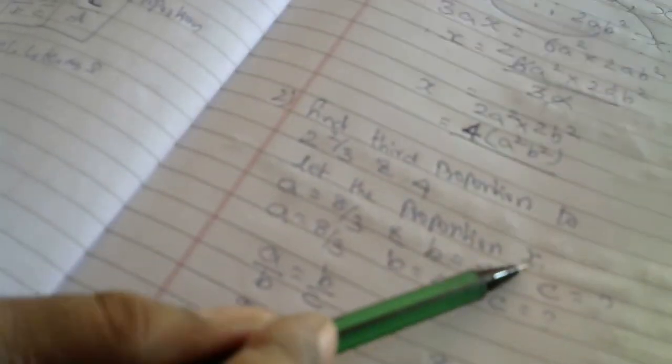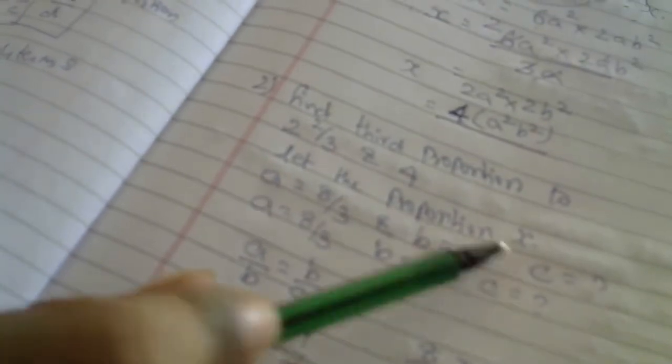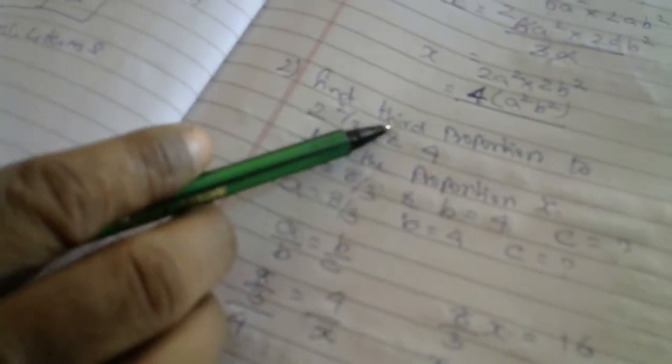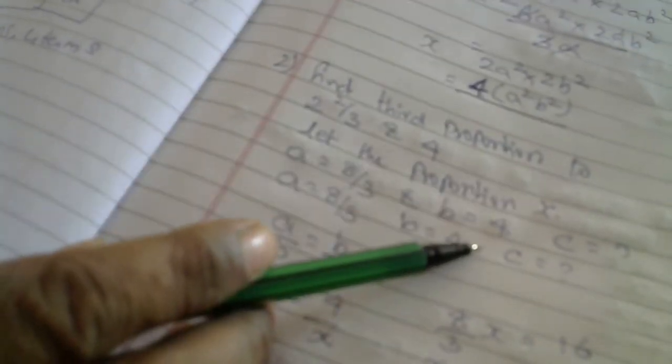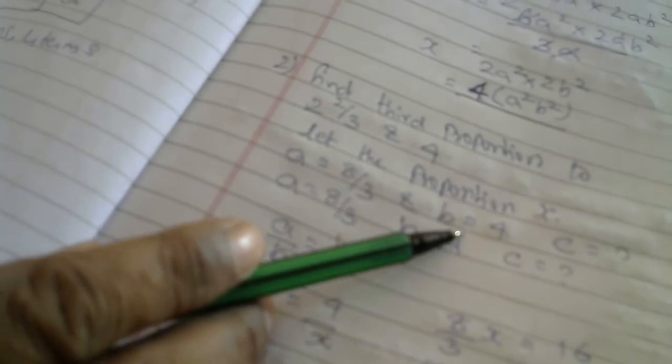Now what do I do? Let the third proportion be x. A will be 8 by 3. Now B is what? 4. C is what? I don't know. That is my third proportion. The moment I know this is the third proportion, I need to use the type of continuous proportion.